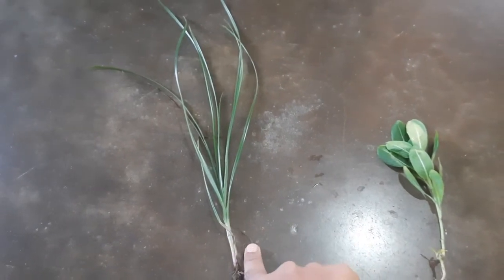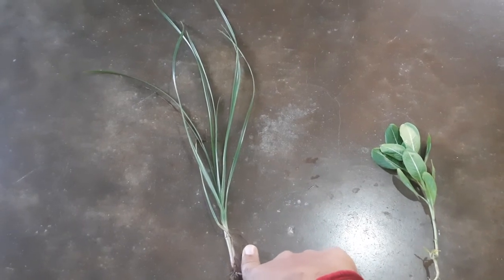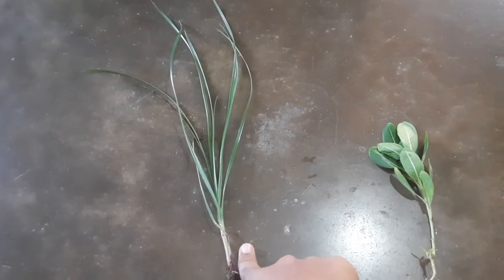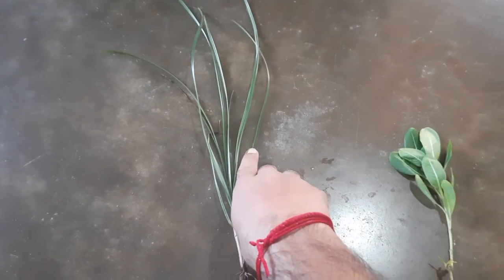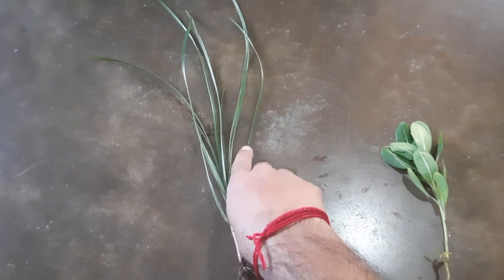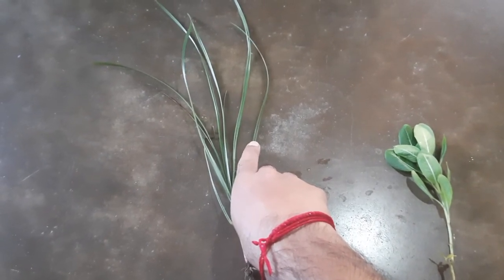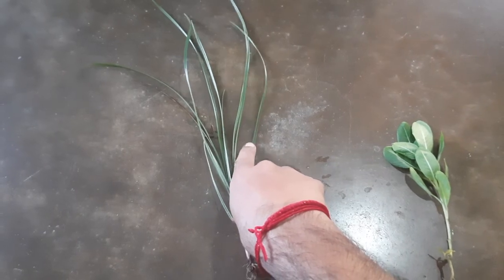So these are monocotyledonous plants, and the leaf has parallel venation.